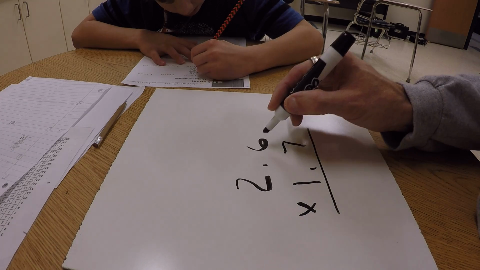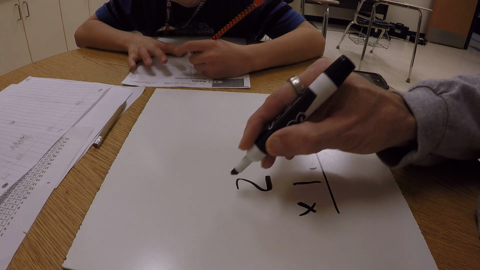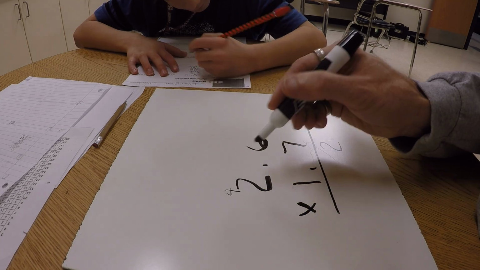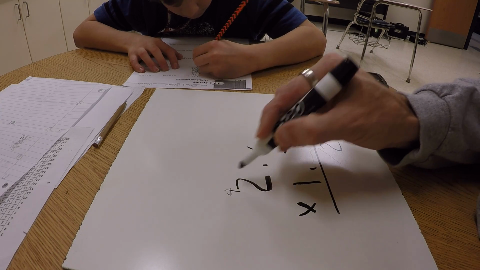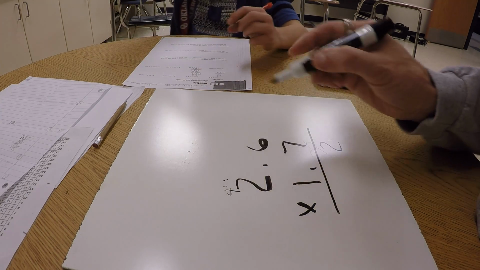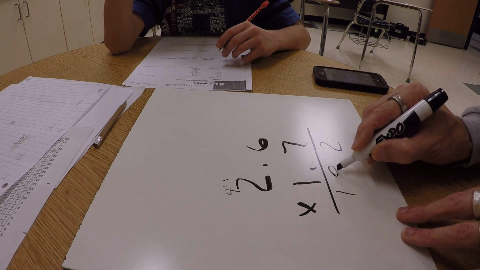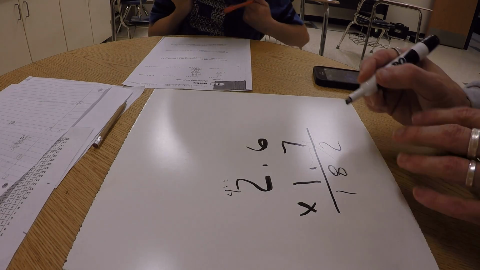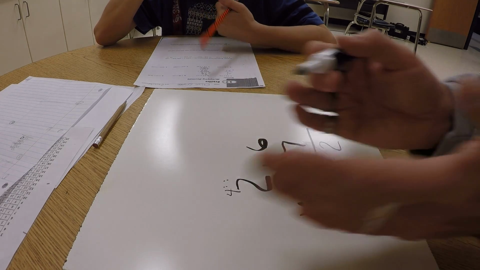So 7 times 6 is 42, so we're going to put down the 2, and we're going to carry the 4. 7 times 2 is 14, plus the 4, so we have 14, 15, 16, 17, 18. So we have 182 on the first line. Do you agree? Yes. Okay. Now we're finished with this first column.